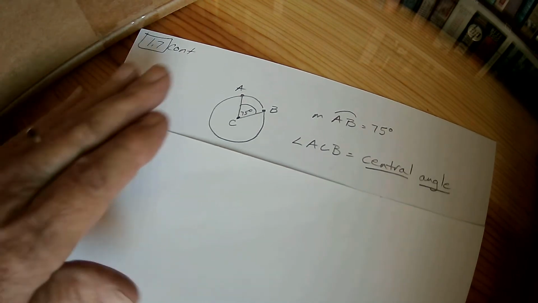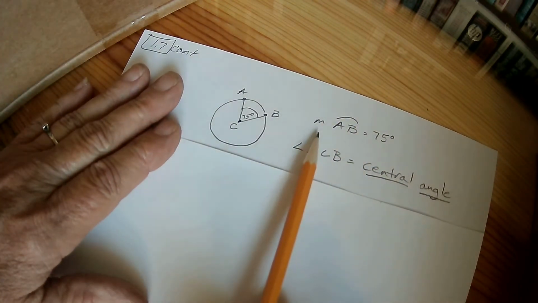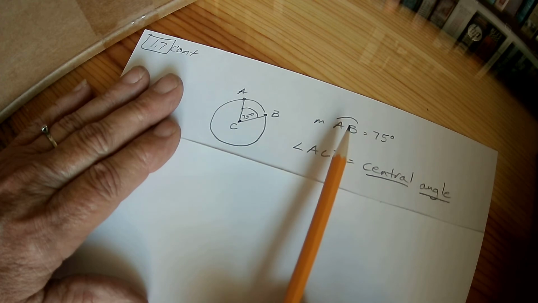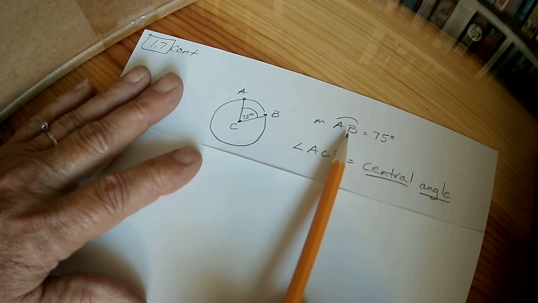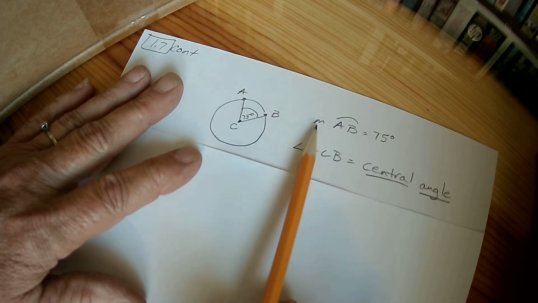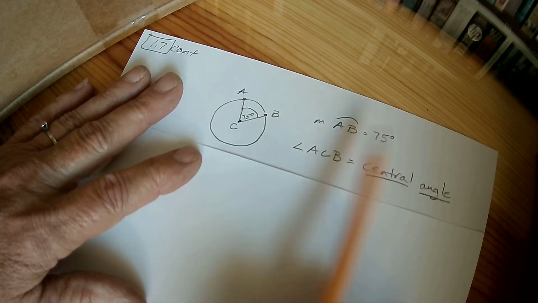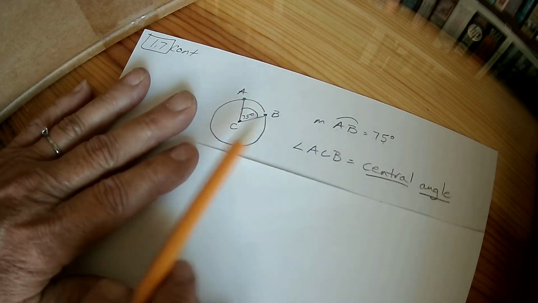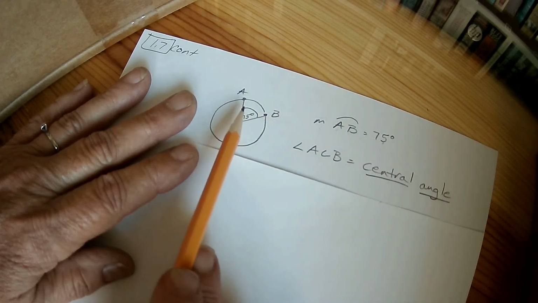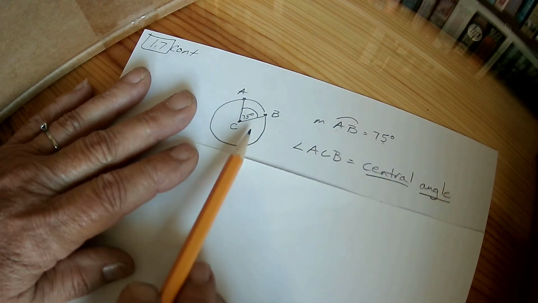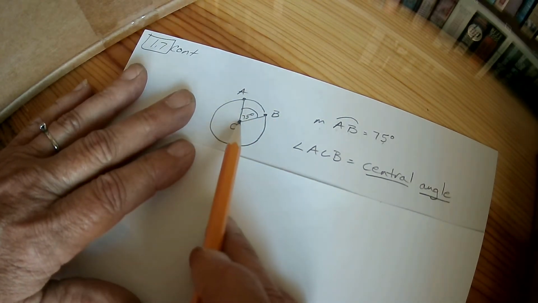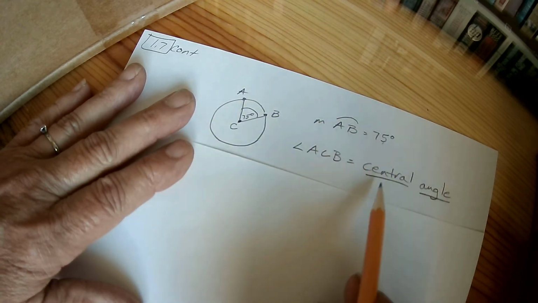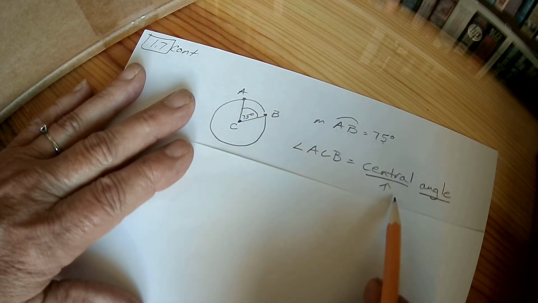So if we're looking at the way you read this, anytime there's a small m outside of an angle sign or an arc denotation, that means the measure. So this reads, the measure of arc AB equals 75 degrees. I'm not going to talk a lot about what this angle is right here. It's called a central angle because we're going to go into this further in a different section. But note, a central angle, the vertex of that angle is the center of the circle. That's why it's called a central angle.